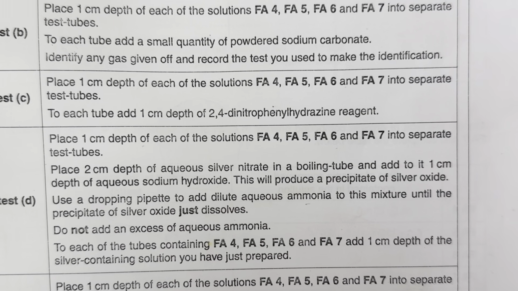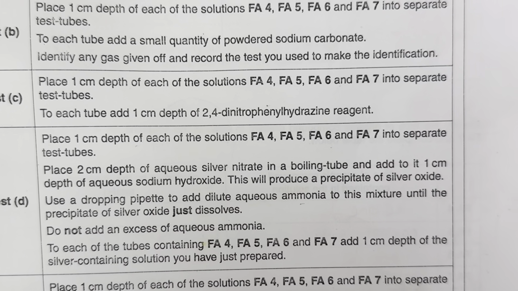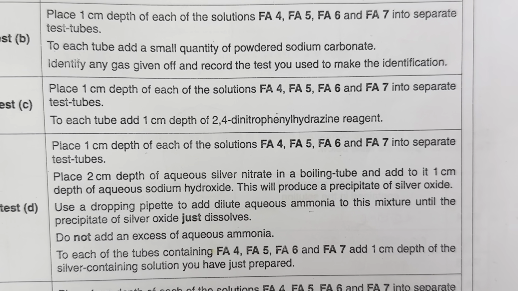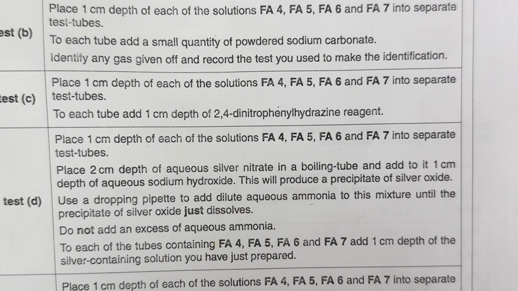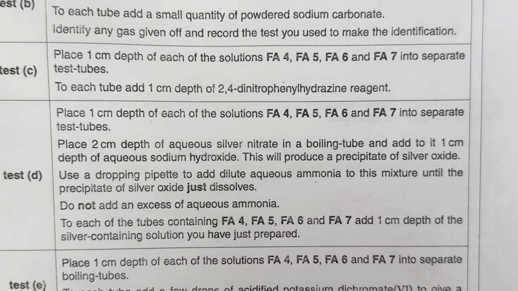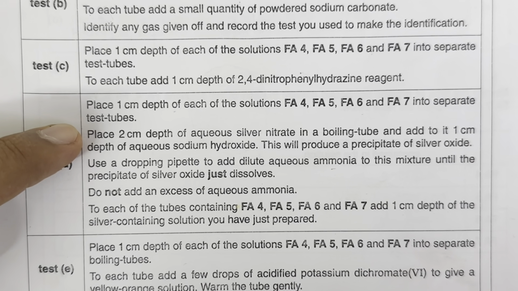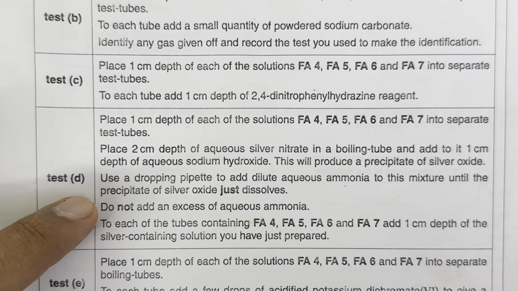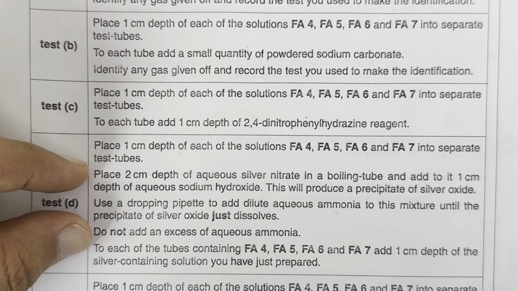Next, they have said use a dropping pipette to add dilute aqueous ammonia to this mixture until the precipitate of silver oxide just dissolves. Do not add an excess of aqueous ammonia. Now, the statements they have given us, from place 2 centimeter till do not add excess ammonia, this is the method to prepare Tollens reagent.